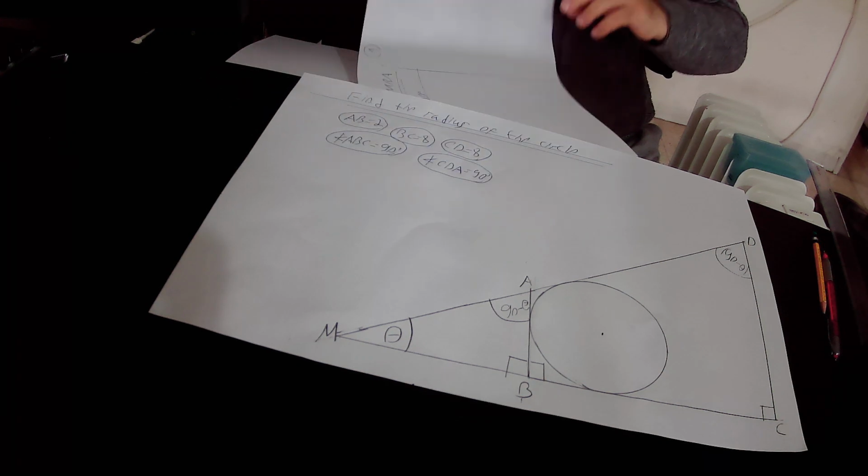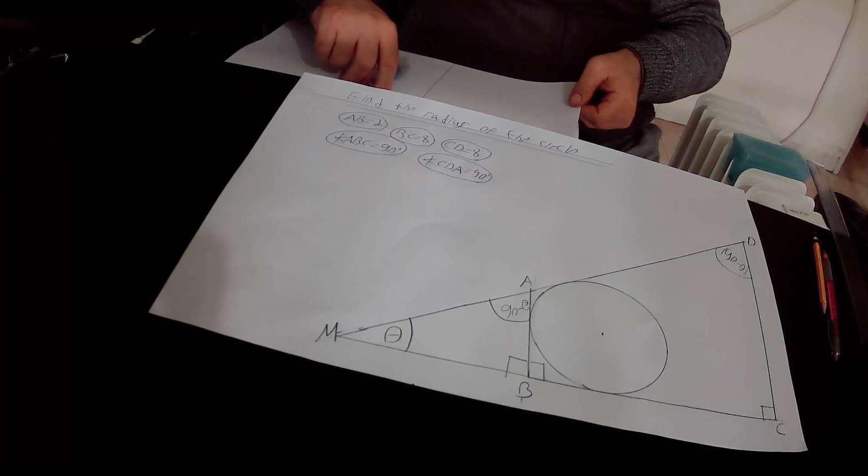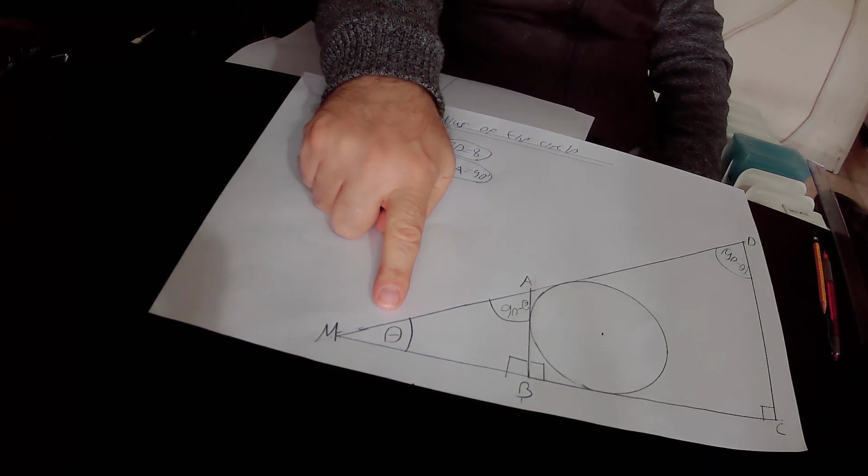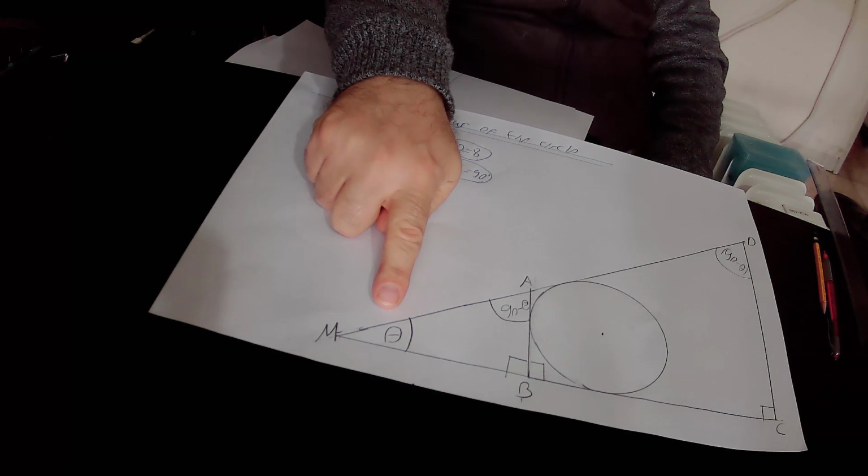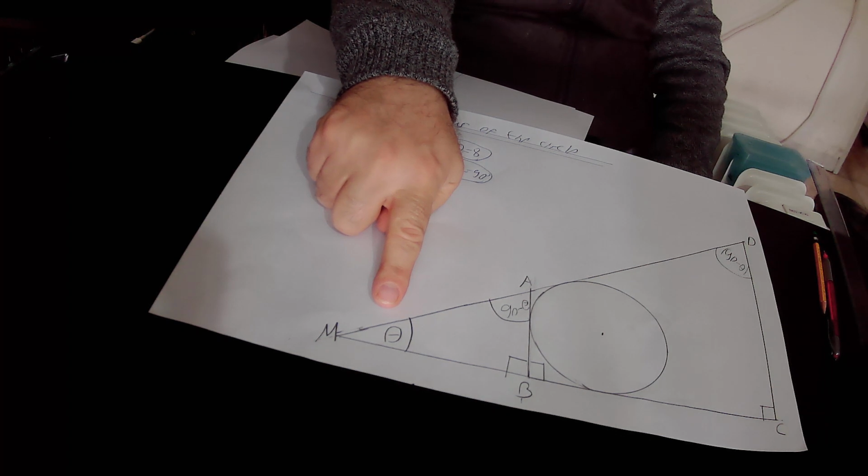In addition, this is angle theta. That is a common angle. It belongs to both triangles. So angle theta equals itself. It's a common angle that belongs to both triangles.